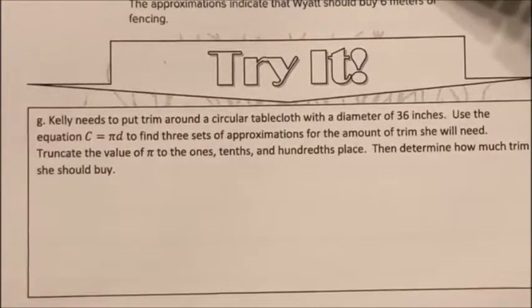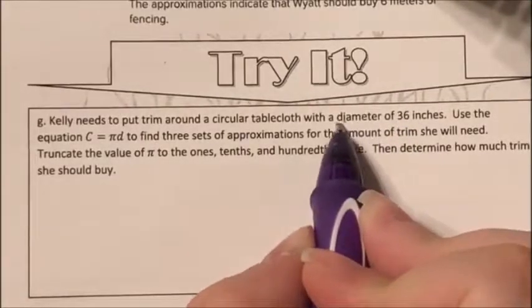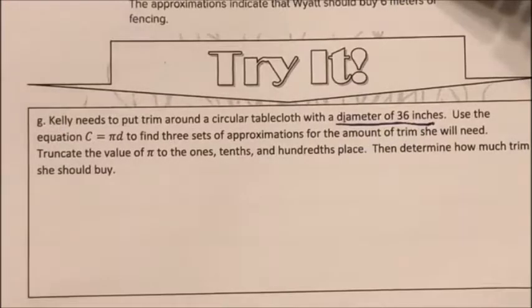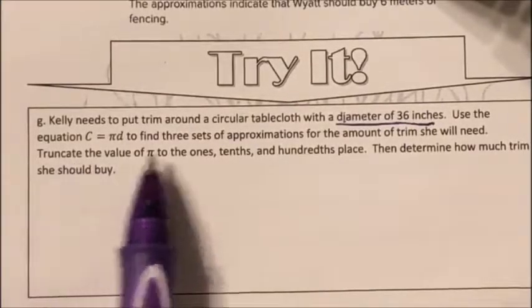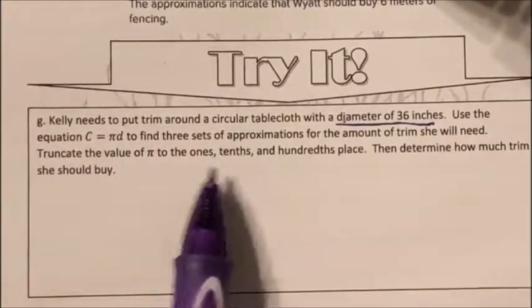Okay? So diameter is 36 inches, okay? So I want to figure out the circumference. Okay. In order to do this, I want to find 3 sets of approximations.